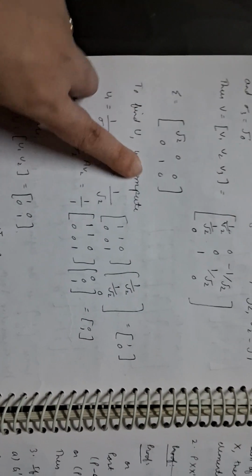What is this v? This v is over here. So after solving this, we can calculate this sigma, u and v, and therefore it can also be verified that this satisfies the condition for the singular value decomposition.